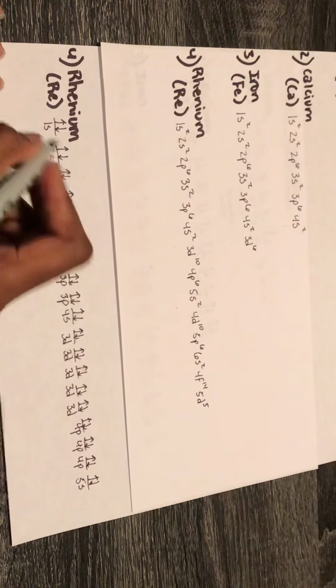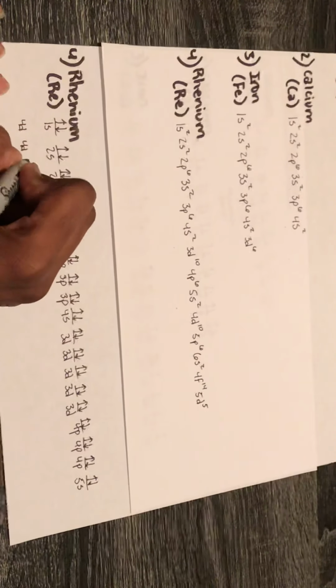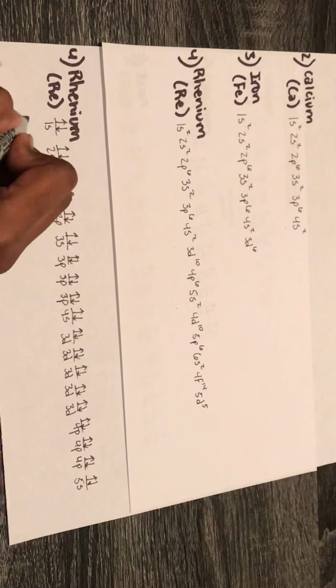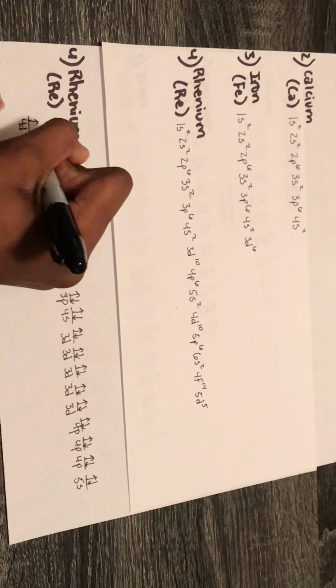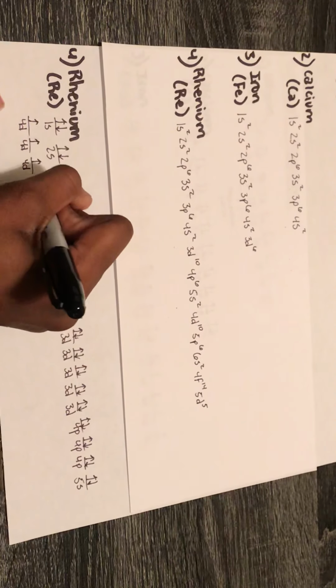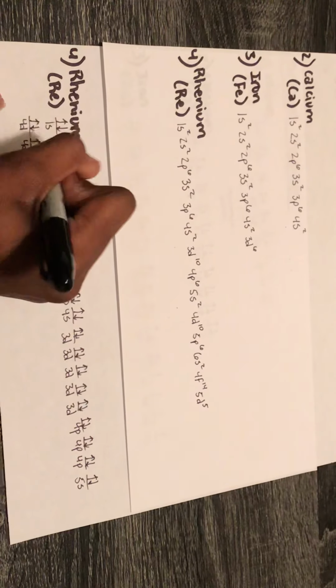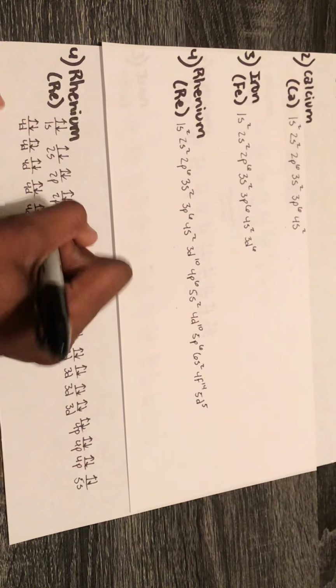At the 5s, 4d. Again, no matter what number is attached to it, whatever orientation that is, that's how many times you write it. And being that d has an orientation of 5, we're writing 4d 5 times. Up spin all of them first before down spinning them to pair. Down spin, down spin, down spin, down spin, down spin.